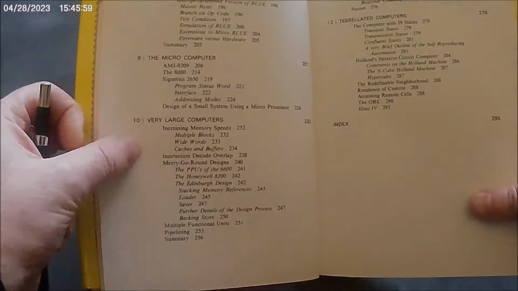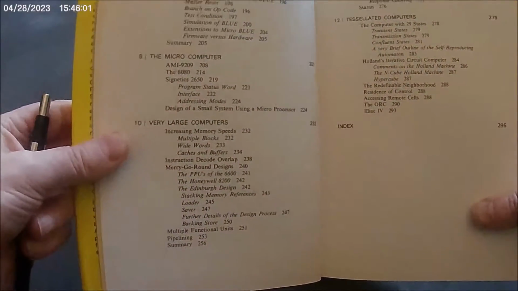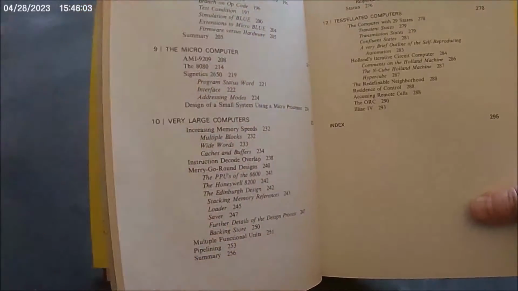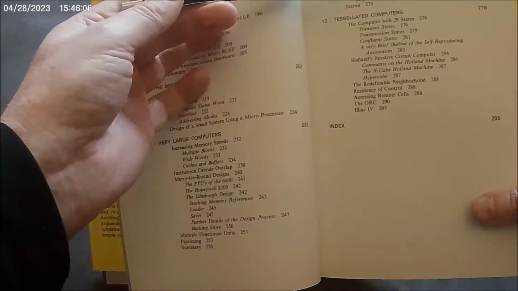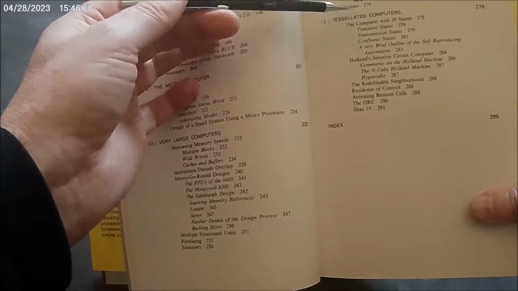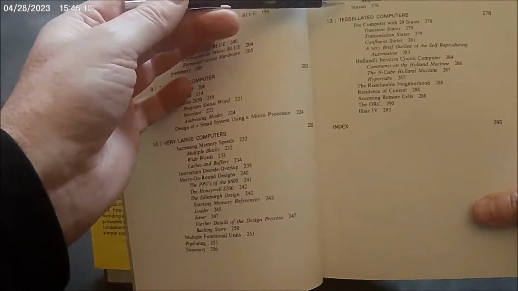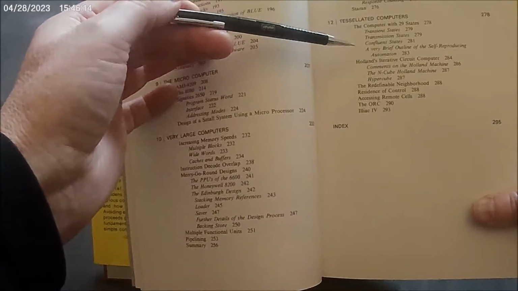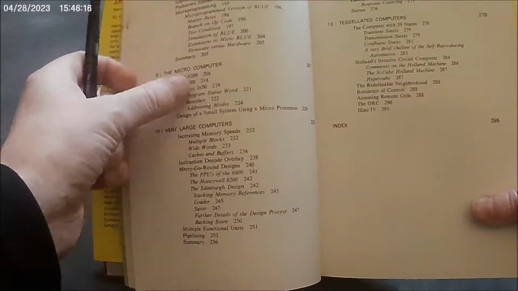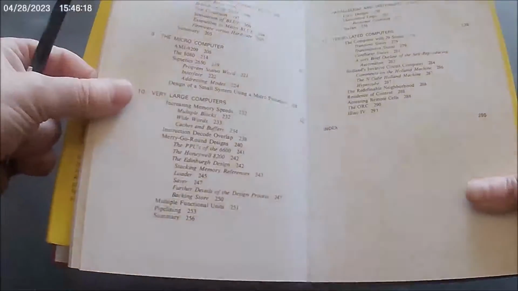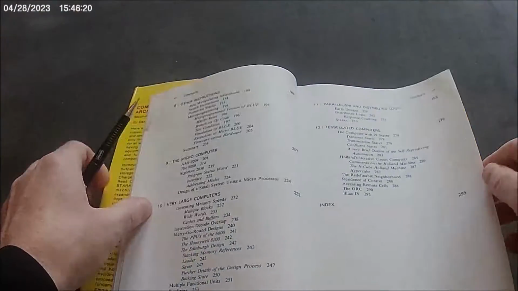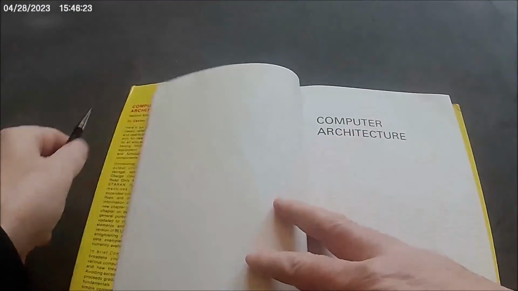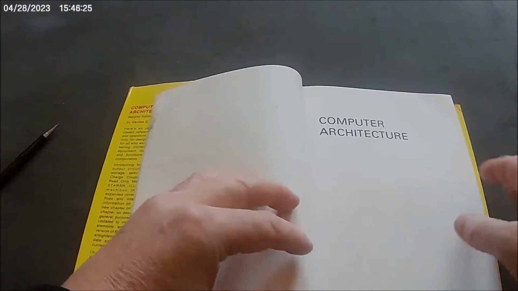And then it looks at parallelism and distributed logic. So the last two chapters here, and also a chapter here on tessellated computers, although historical, they're still very interesting chapters to read. So that's the basic premise of the book. So let's go ahead and we will look at some of the chapters in a little bit more detail.